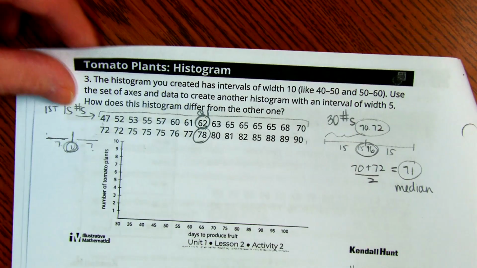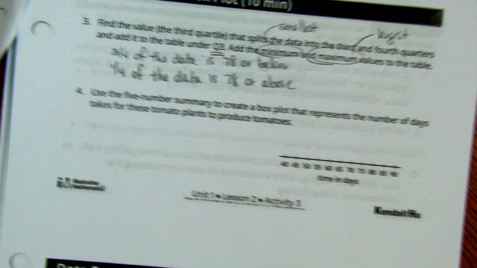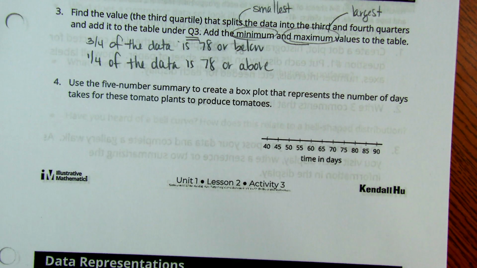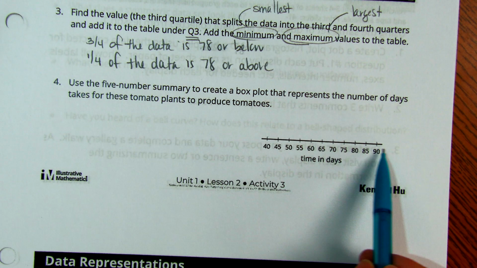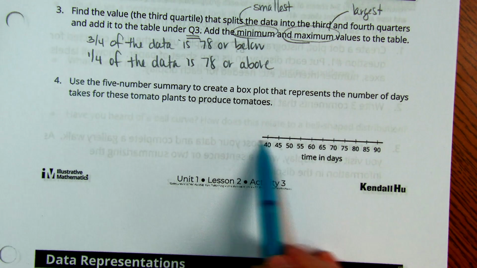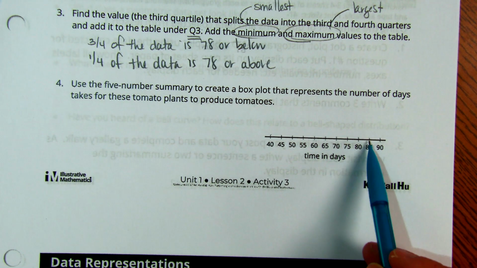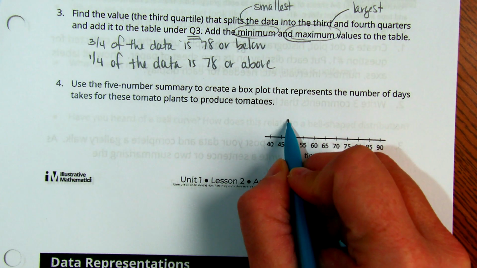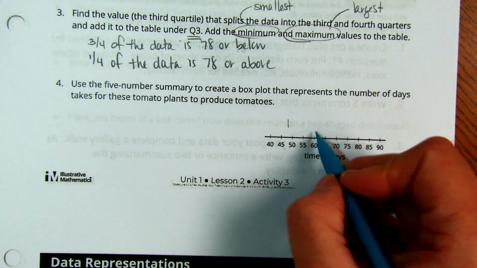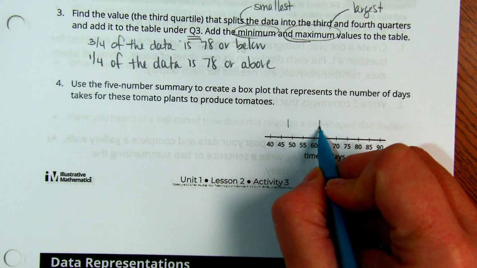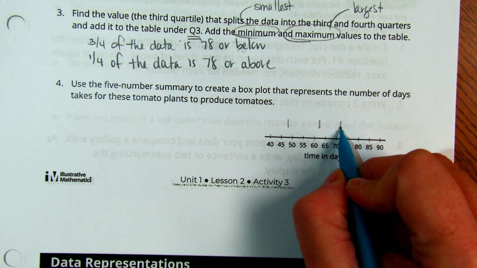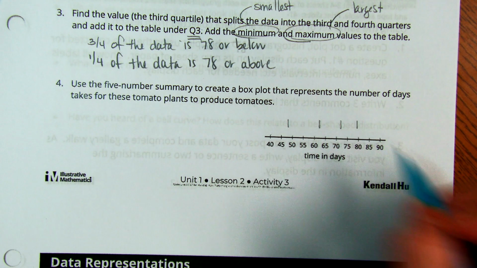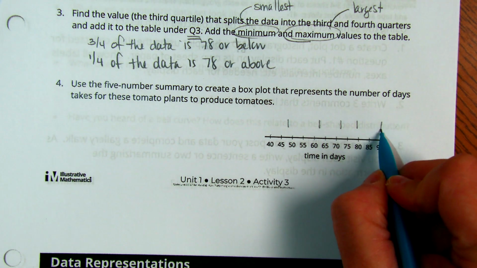So when it comes time to actually complete the summary, what I like to do is just put tick marks first. So your box plot should be floating above your number line. So my numbers that I have are 47. So I'm going to do like a 40. 47 is about right here. 62 is about right here. 71 for my median is about right there. 78 is approximately there. And then 90 is over here.